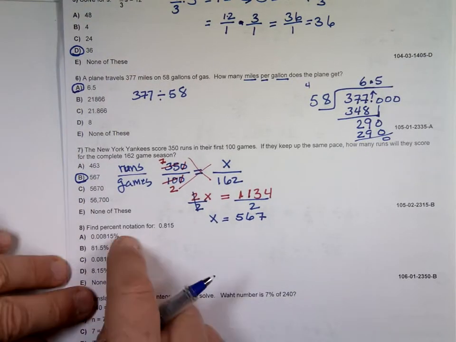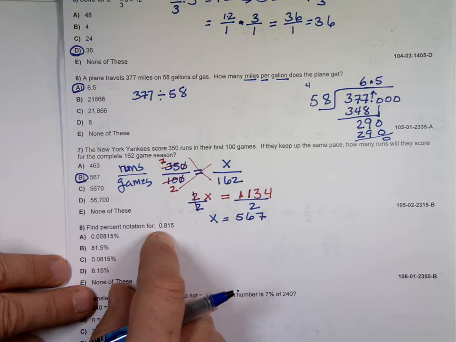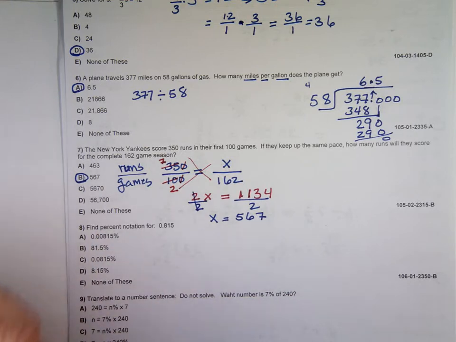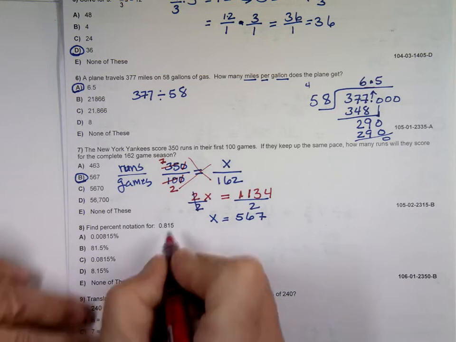Find the percent notation. Notice this is a decimal number. You want to change it to a percent. In case you forgot, percent to decimal, decimal to percent. Let me take you back. Write the alphabet.